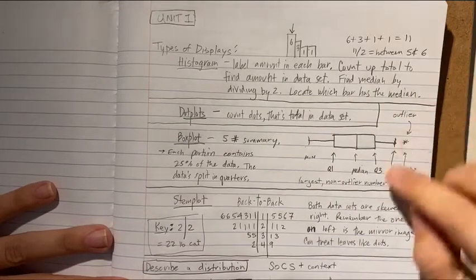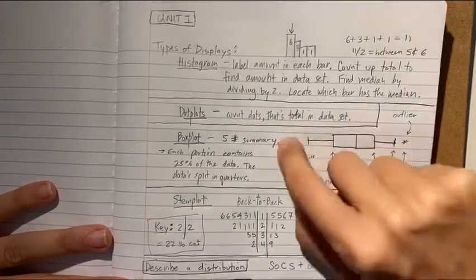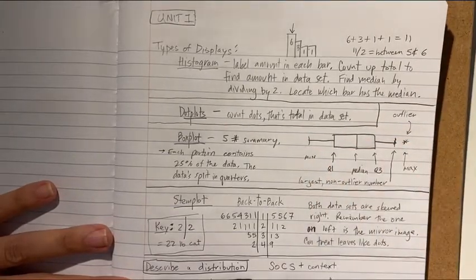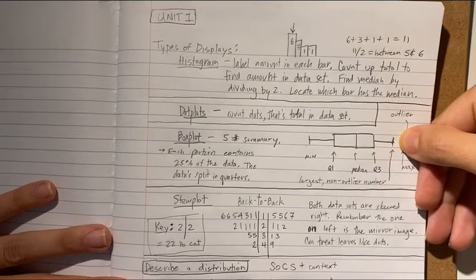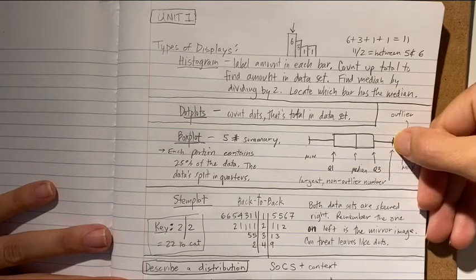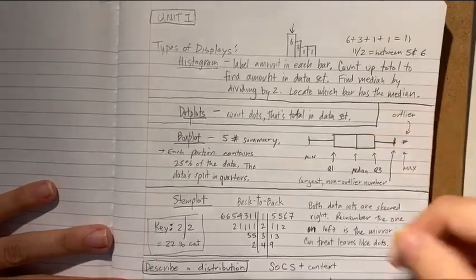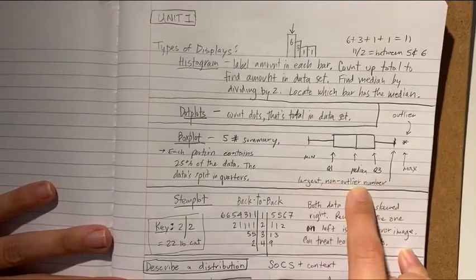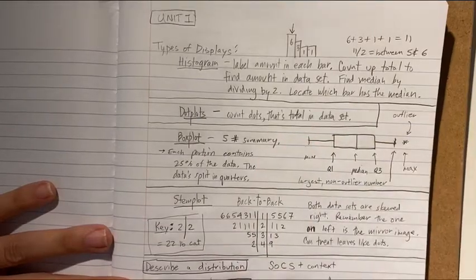Okay, so what are some little nuances here? If you see an asterisk above or below, that means that's an outlier. Now, what is the top of the bar? Well, if there isn't an outlier there, the top of the bar would be the max. But notice this would be the maximum value. So the top of the bar is the largest non-outlier number. This would also happen on the other end of the data.